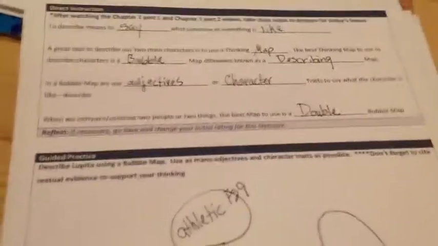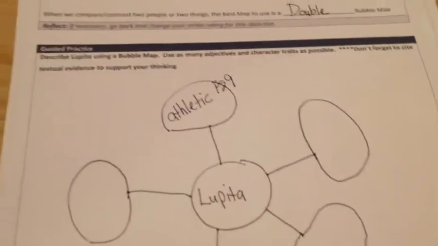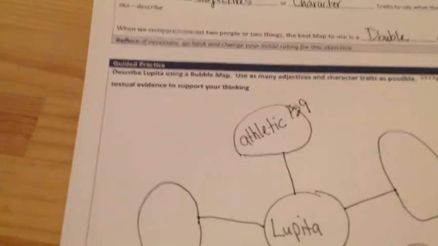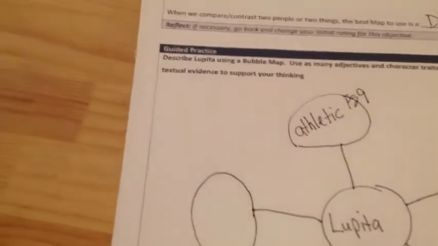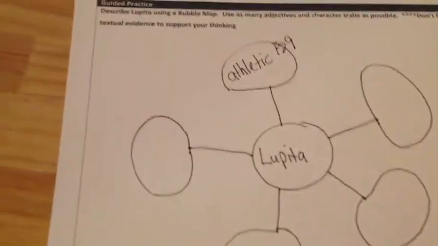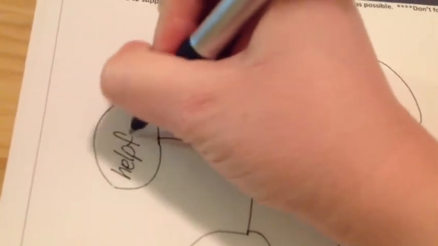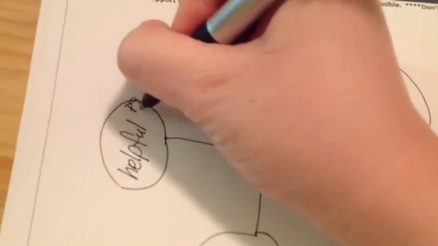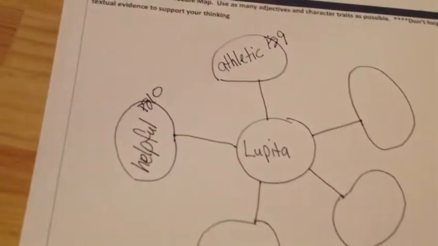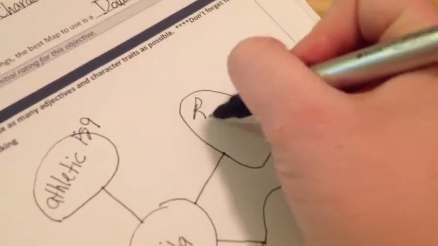Another character trait that Lupita shows us in the book, on several pages actually, is how responsible she is. She goes to help her mom at the hotel. That's on page 10. So helping could be another character trait, helpful. And again, that's on page 10 when she goes to the hotel to help her mom. She's responsible because she's earning money for the family.